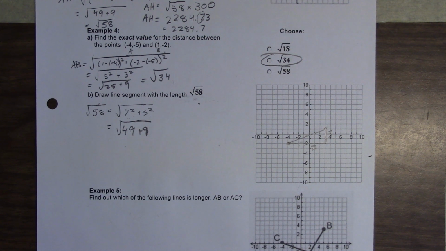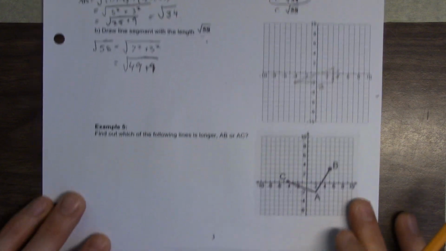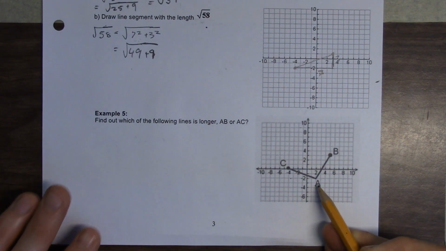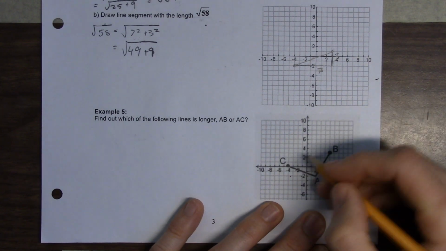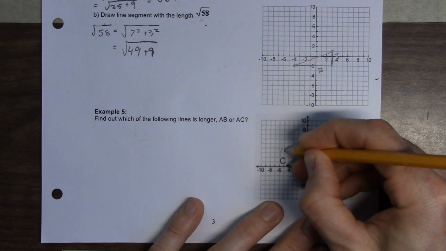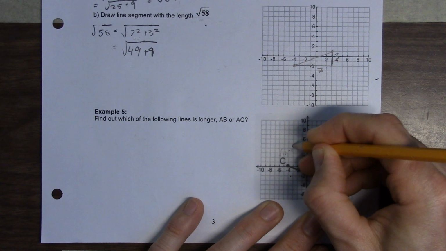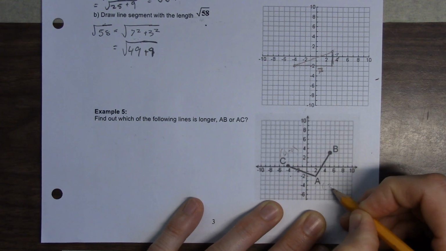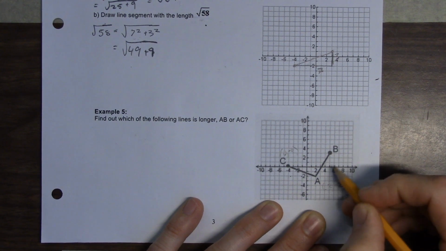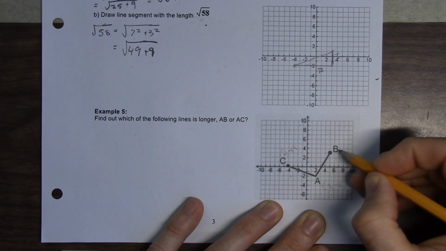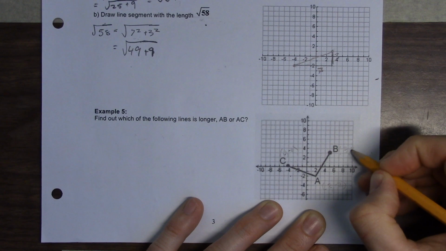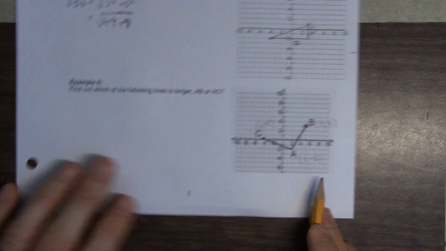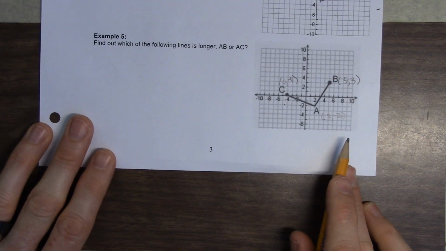All right. Example 5. Find out which of the following lines is longer, AB or AC. So we've got to put the points on here. Looks like C is (0, -4). A is (2, -2). And B is (5, 3). Can't see that great. It's a little shiny. There, that's better.